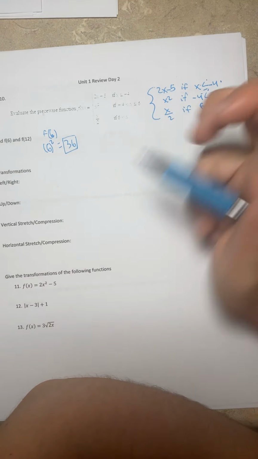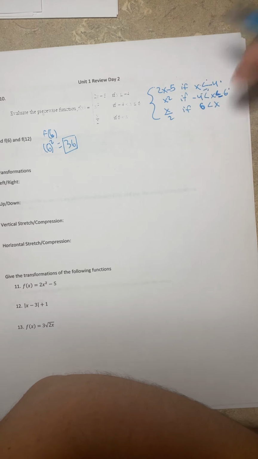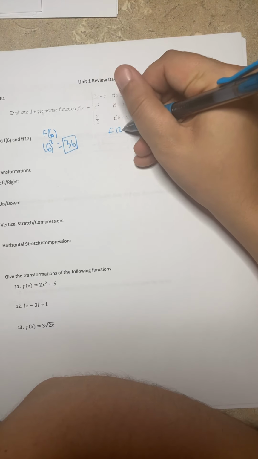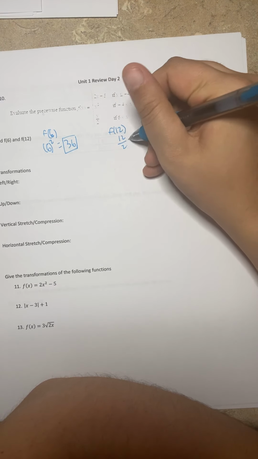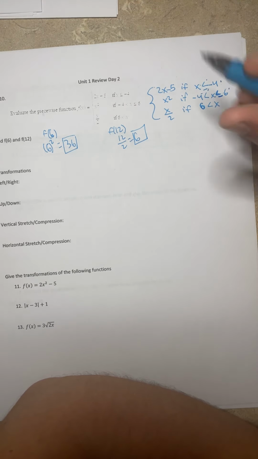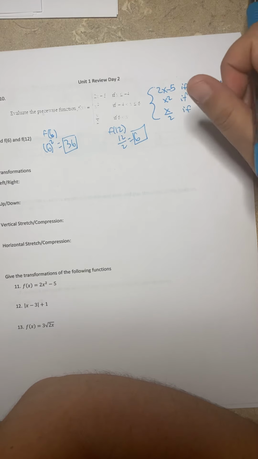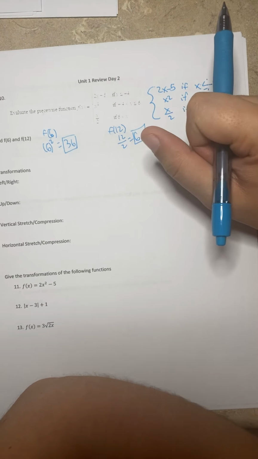And then f of 12, so we say, okay, is 12 less than or equal to negative 4? No. Is it between negative 4 and 6? No. Is it greater than 6? Yes. So that means f of 12, we plug into the bottom function, which is 12 divided by 2, which gives us 6. So that's how we did piecewise functions. I'm not going to make you graph on any of the review like we did in class. And then we talked about transformations pretty much the whole semester while we were in class together.